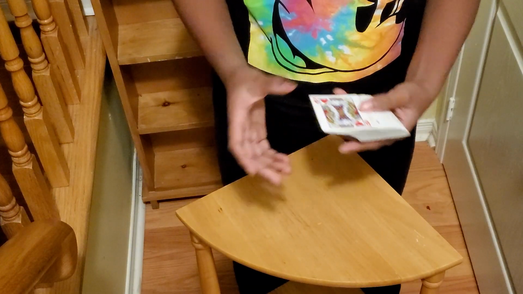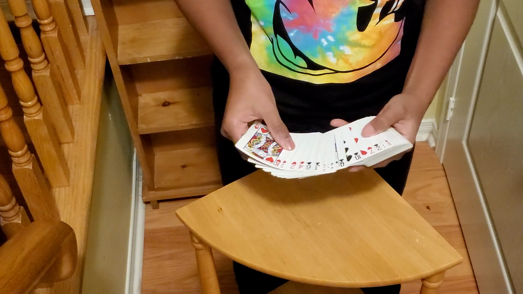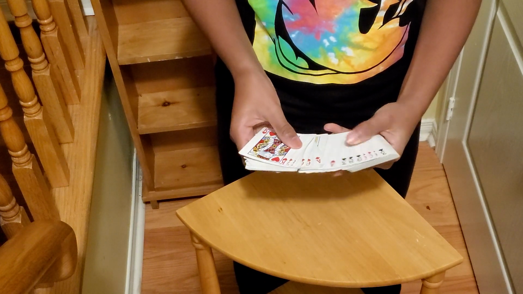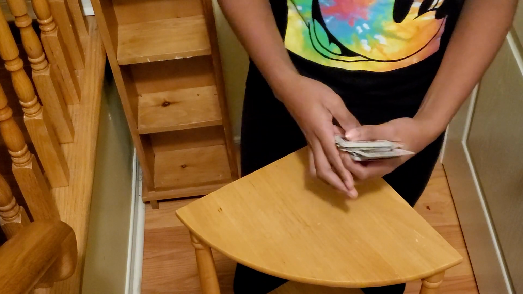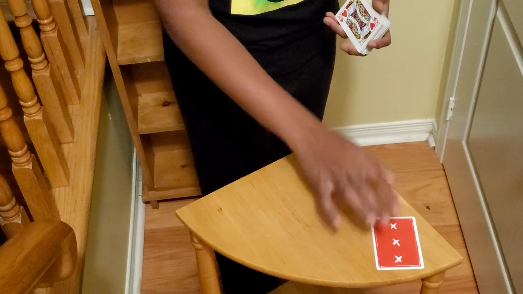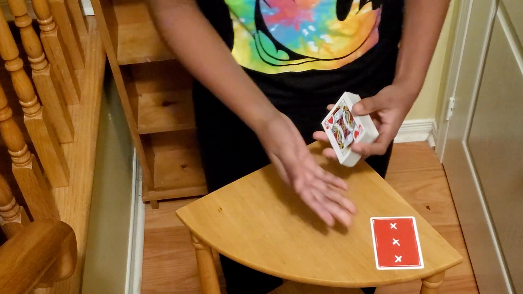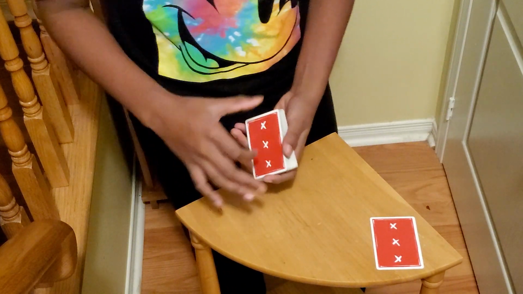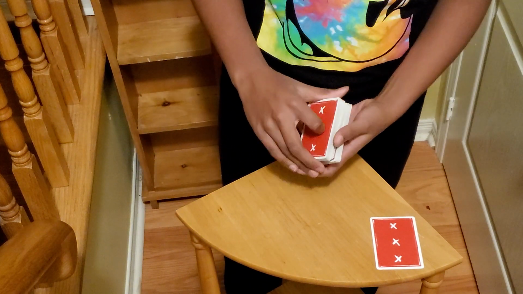So it's time for me to make a prediction. So this card will be my prediction, and I won't touch it the whole time, and you can look at that. But for now, let's get into the selection.